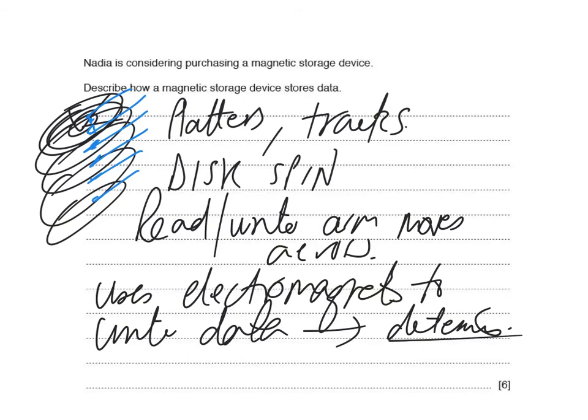You can talk about for reading the data, it just obviously magnetizes either positive or negatively. That's determined for the binary value. Tricky question for 6 marks. So these are the typical questions that require a lot of reading.